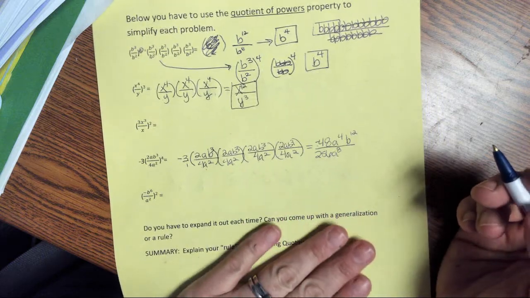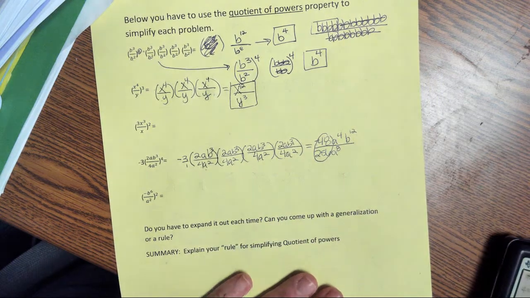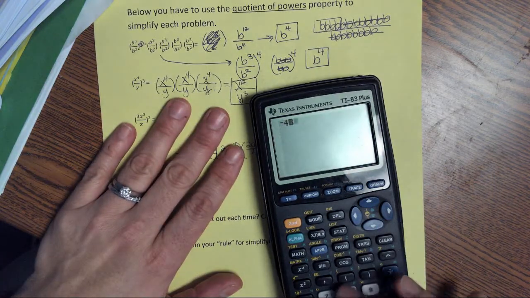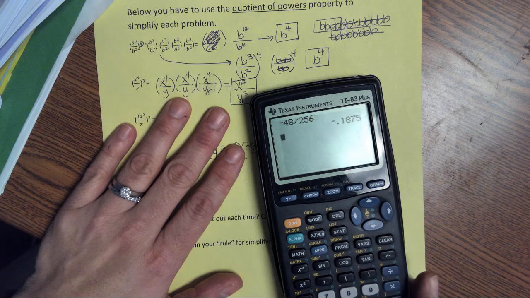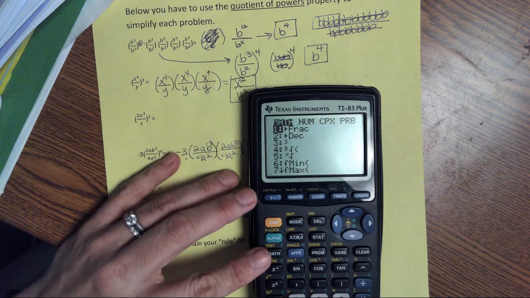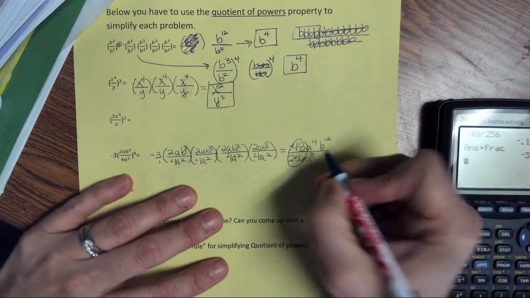Now we need to simplify. So remember, we take our coefficients and we divide them. You do not subtract them. So it would be negative 48 divided by 256. If you get a decimal, you turn it back to a fraction. Remember, math, fraction. And you should get negative 3 over 16.